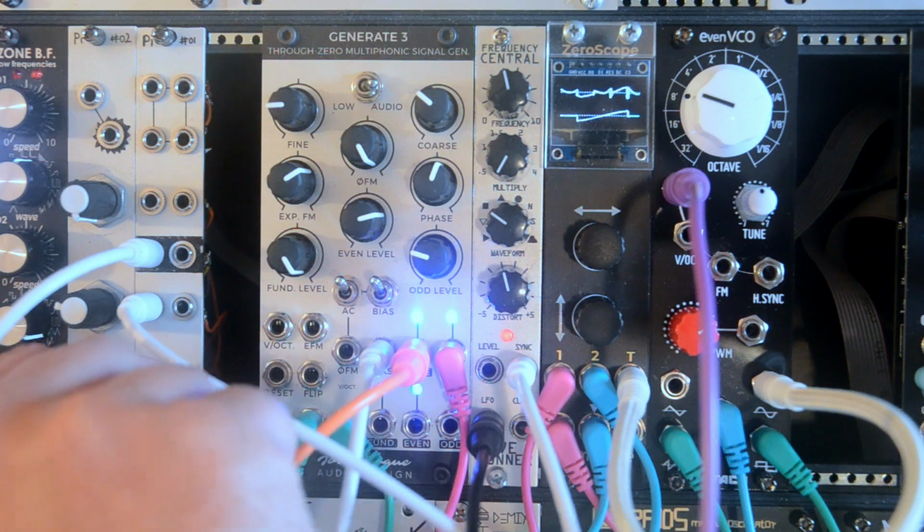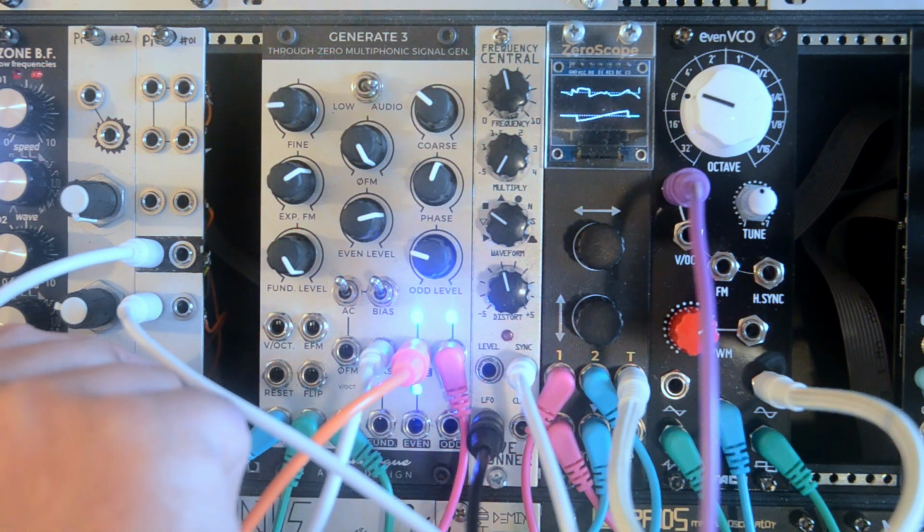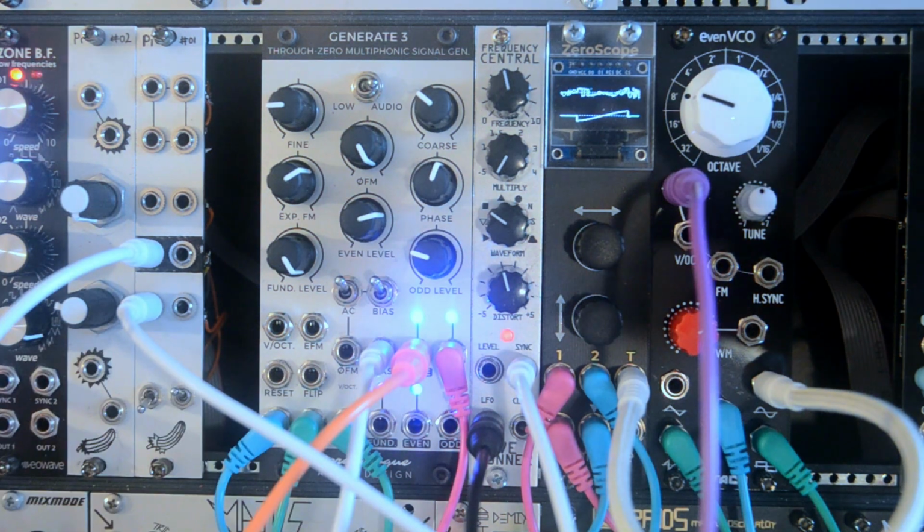And now I'm going to add some phase shift. Now let's add some reverb and some drums.